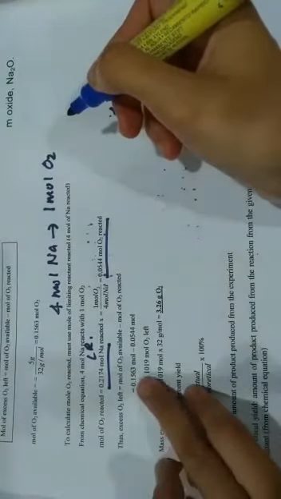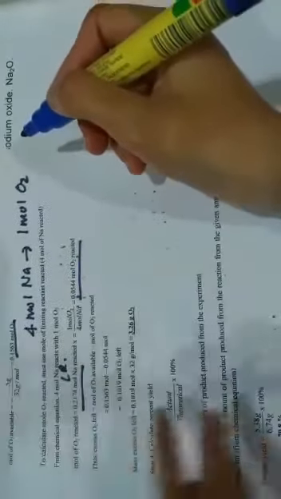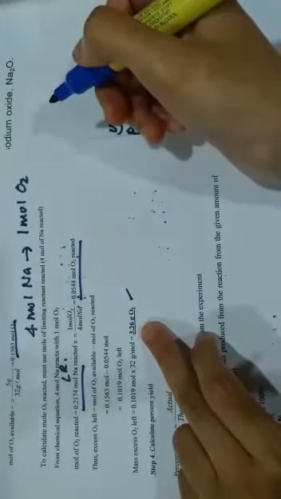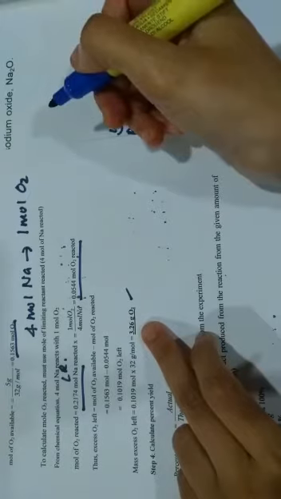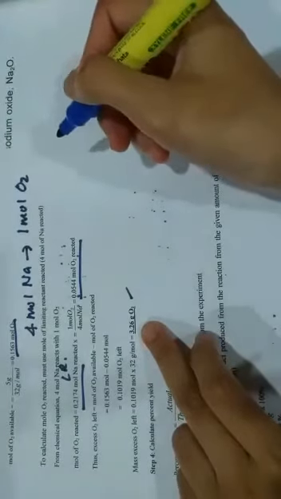So you calculate, and you will get 0.0544 mole O2 reacted. Okay, so you subtract the mole of reacted from the mole available, so you got the mole of O2 left. Multiply by its molar mass, so you will get the mass of O2 left over during the reaction.